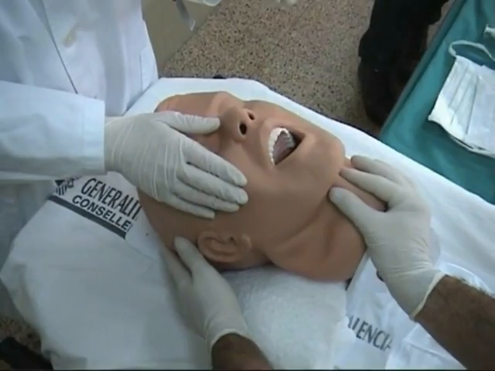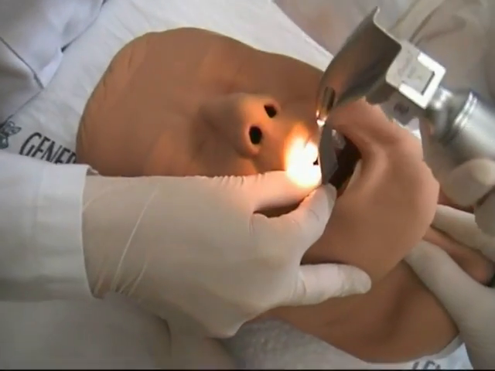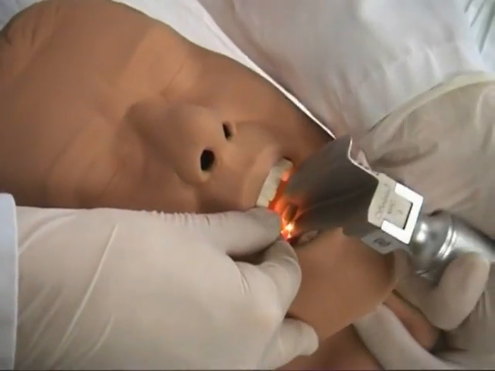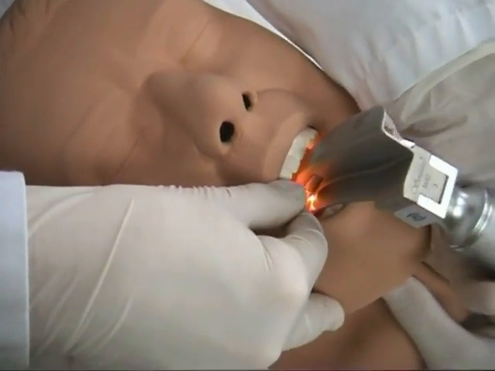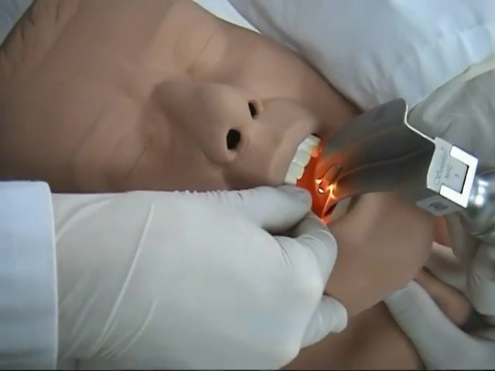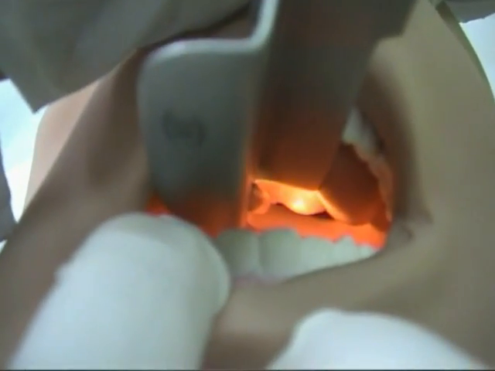Hold the laryngoscope with your left hand, blade down. Open the patient's mouth with your right hand and gently insert the laryngoscope blade into the right side of the patient's mouth and gradually move the tongue to the left to expose the epiglottis. Advance the laryngoscope blade to visualize the epiglottis. Put the tip of the laryngoscope blade into the vallecula.